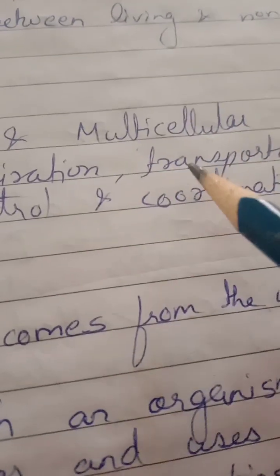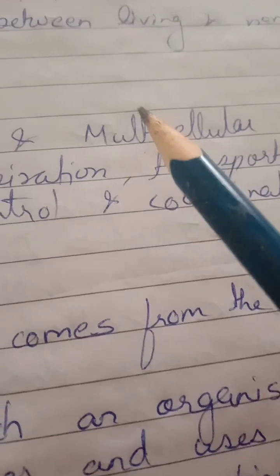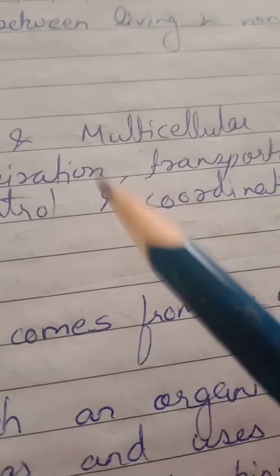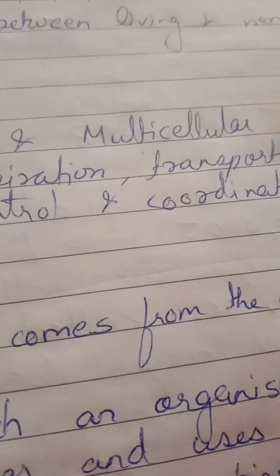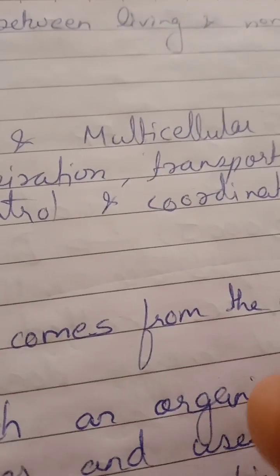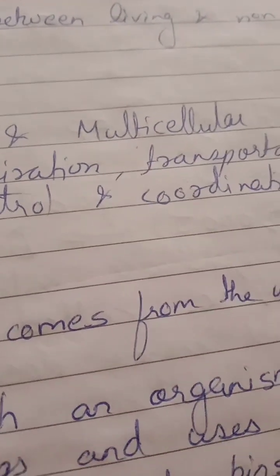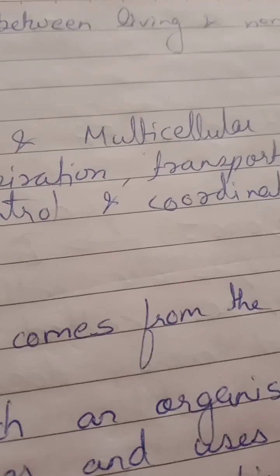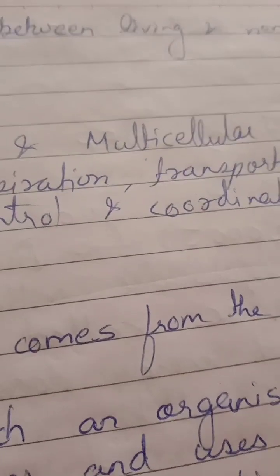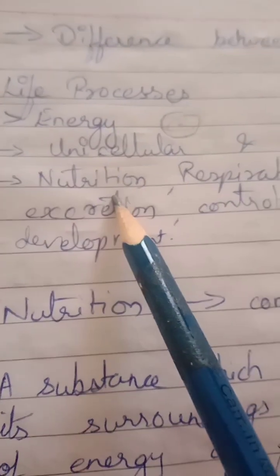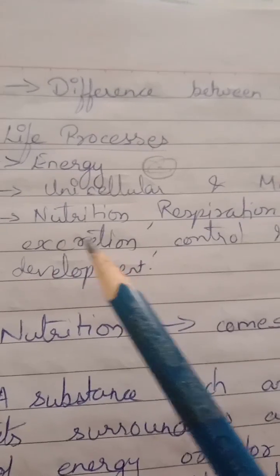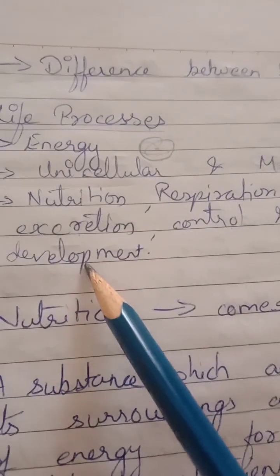But multicellular organisms like us, animals and plants, have their own special systems for different life processes. Now, which life processes are undergoing in our body? They are nutrition, respiration, transportation, excretion, control and coordination, growth and development.